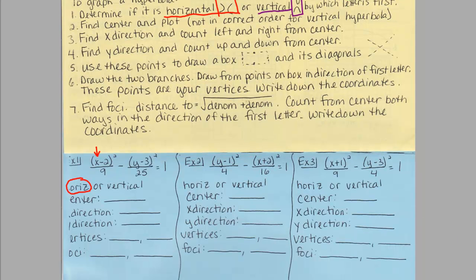Our center, our x will be the first thing. And remember that it's the opposite, so this -2 will then become a +2. And then this is my y value, and the -3 will then become a +3.